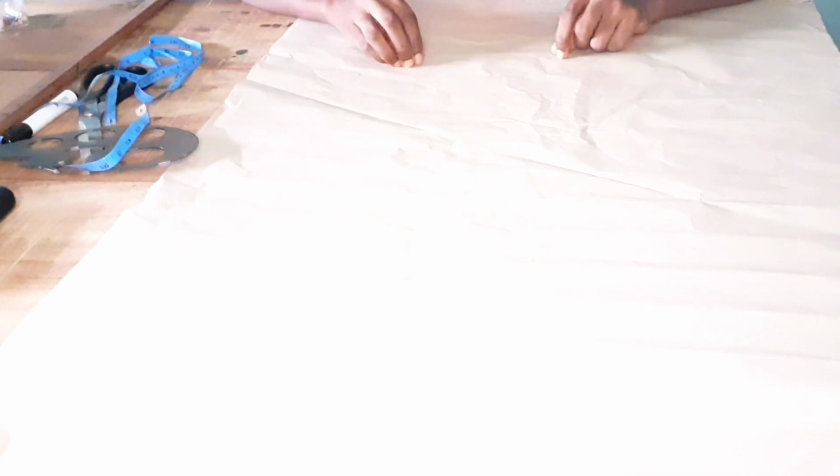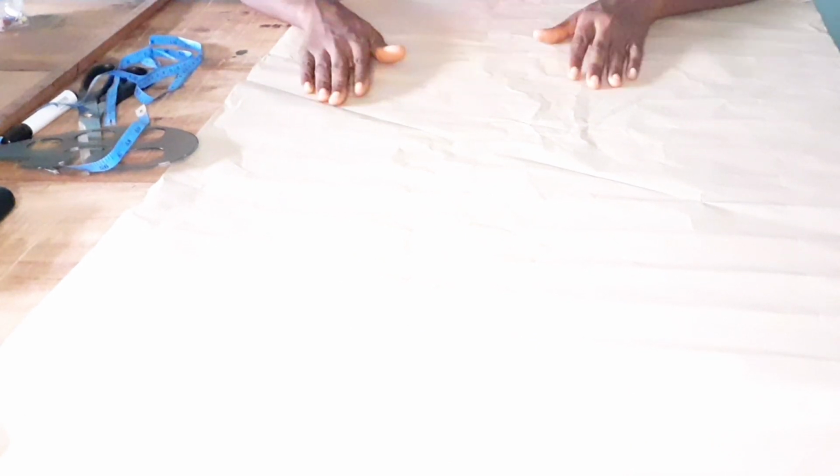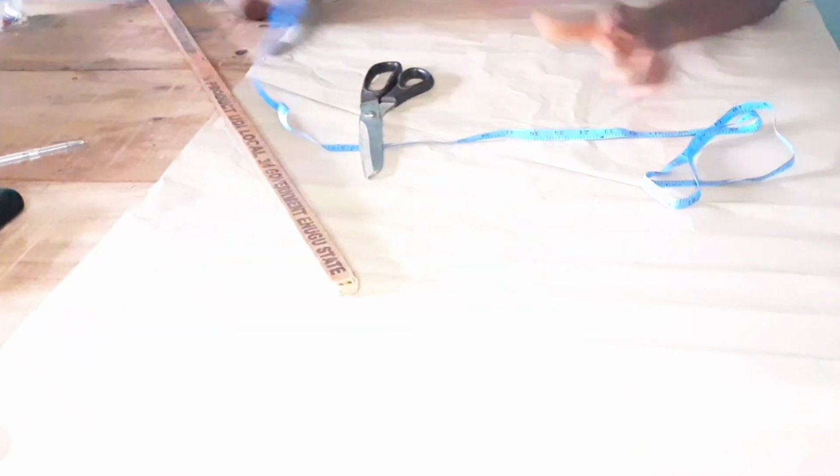We are going to make the normal dart, that is the basic dart, and also the princess dart, that is bustier. And here are the basic things you need for your drafting. These are the basic things you need for your drafting. And we are going to start from the basic dart.